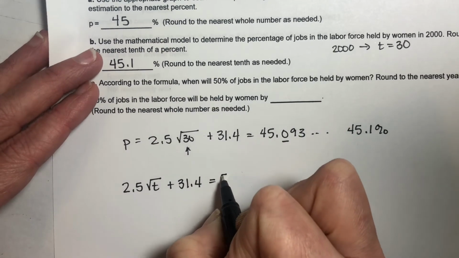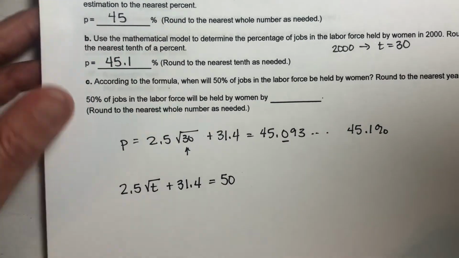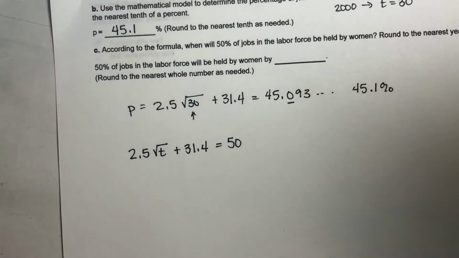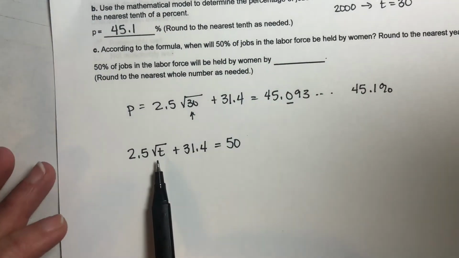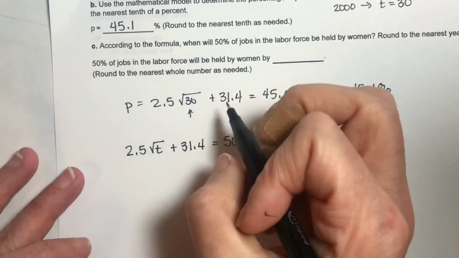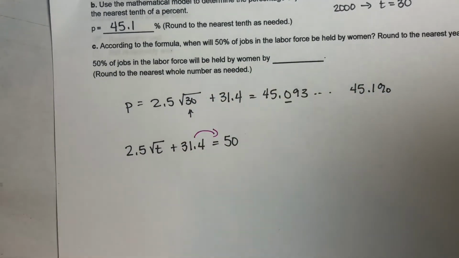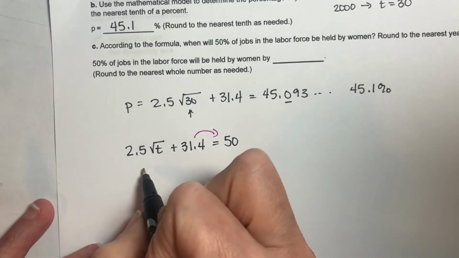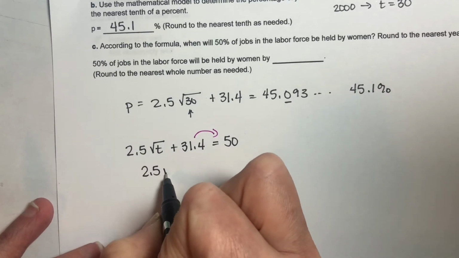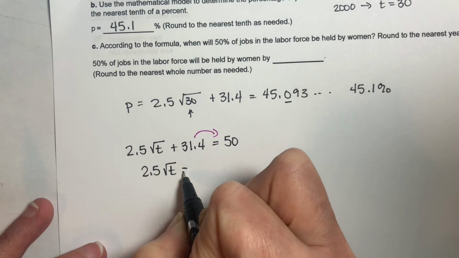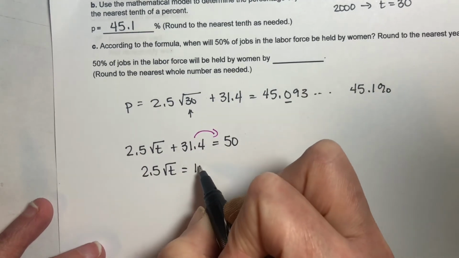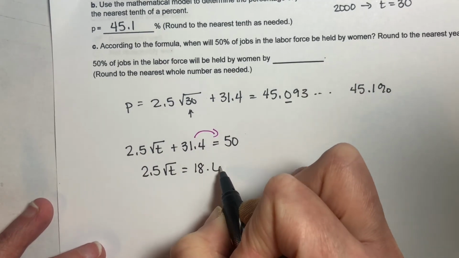I need this to equal 50% of all the jobs. Okay, now to solve this, I want to get the square root by itself. So first, I subtract 31.4 from both sides, and I get 2.5 times the square root of T is equal to 18.6.